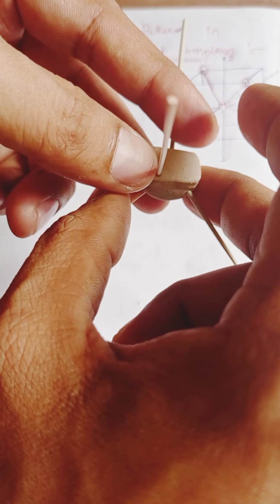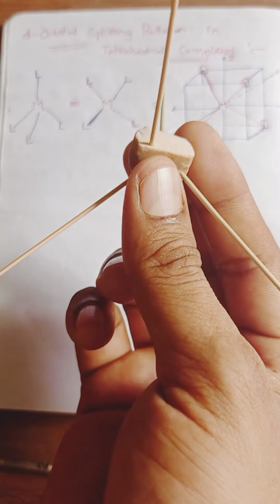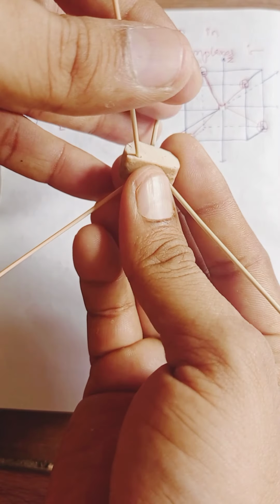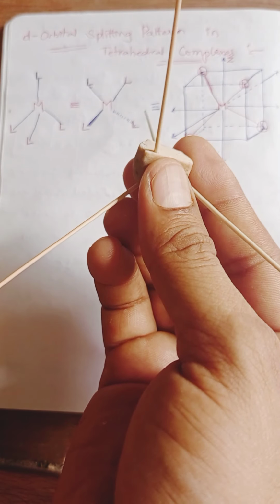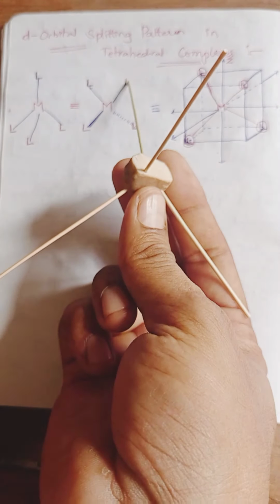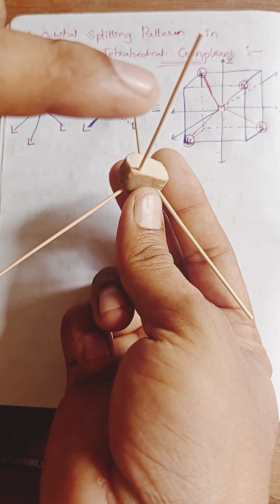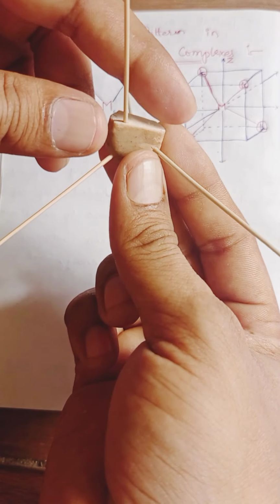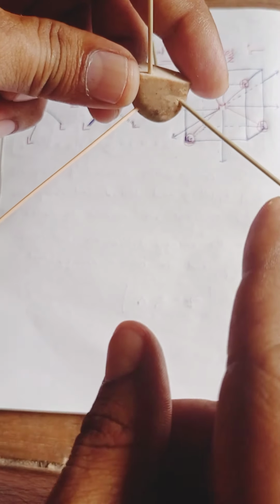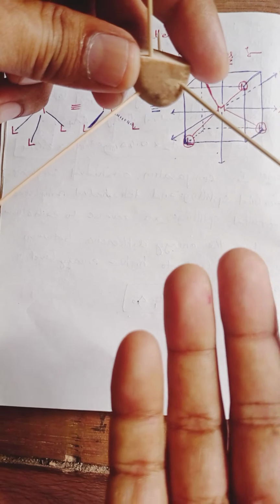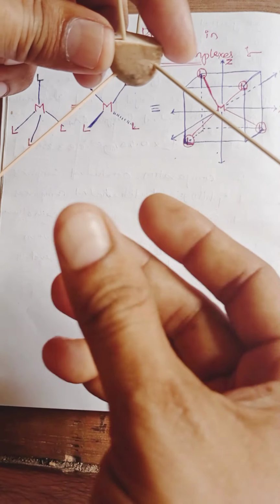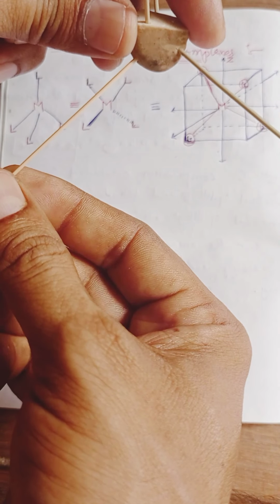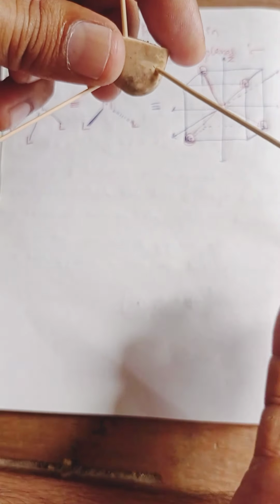What happened here? I didn't make any chemical change or any structural change. I just pulled the upward ligand into a slightly angular position, right? And I am getting these two left and right ligands into one plane, right? Now the left and right ligands, I am getting them in one plane.